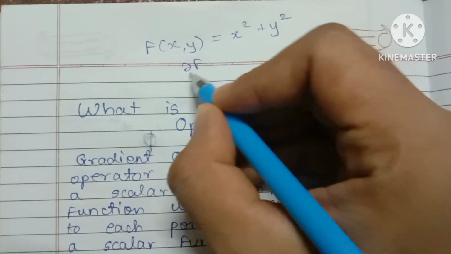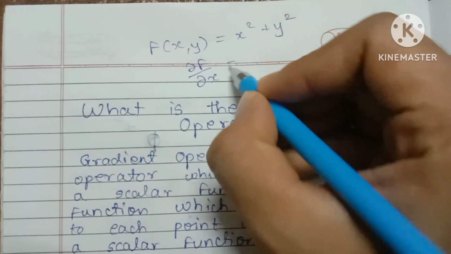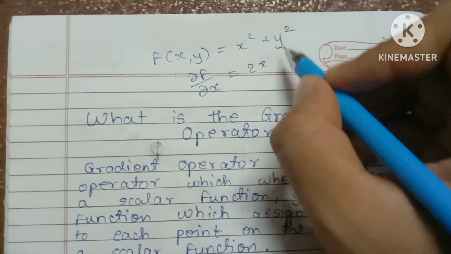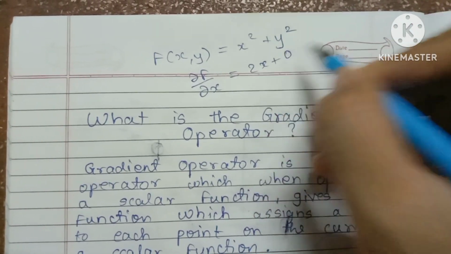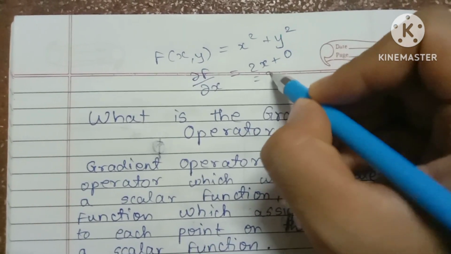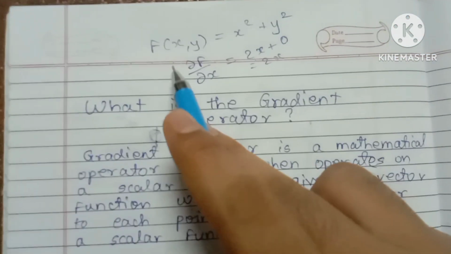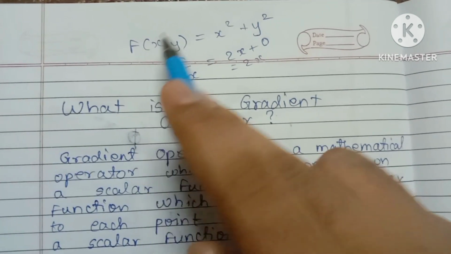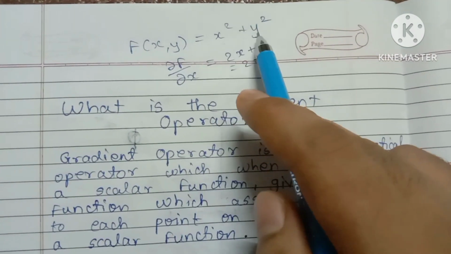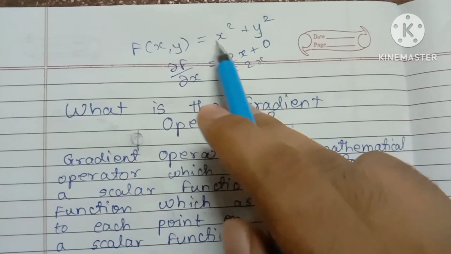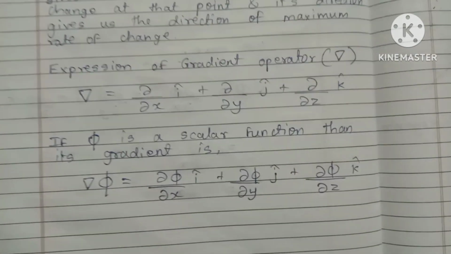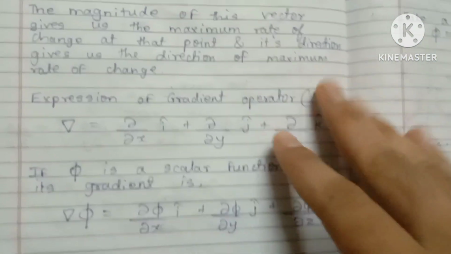So del f by del x is equal to 2x, and y square is constant because y is constant, so it is 0, that is 2x. Similarly, if we take the partial derivative with respect to y, it will be 2y because x square will be treated as constant. So this is about partial derivative.